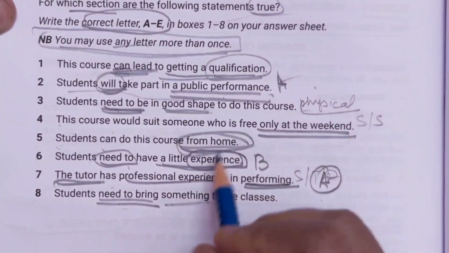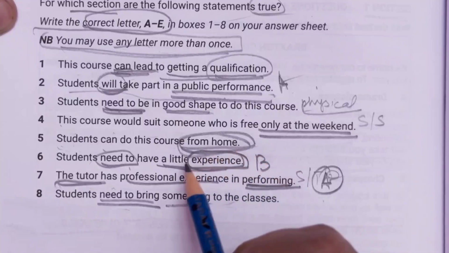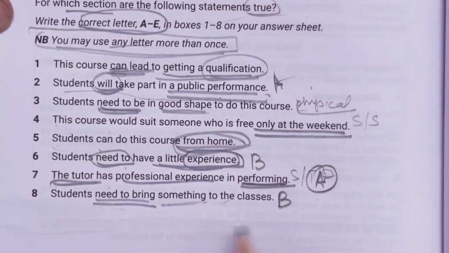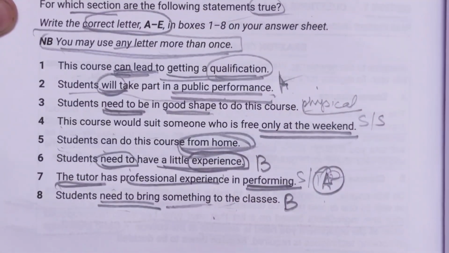So B, and you have to bring your own ingredients. So again B. So 6th and 8th, right? Okay, let's come to para C.